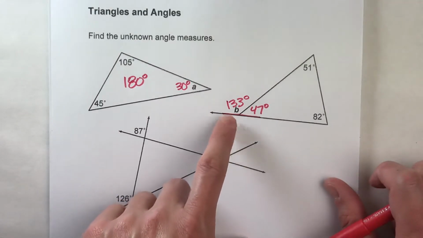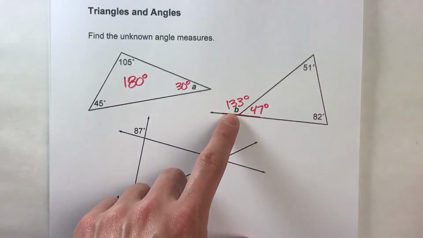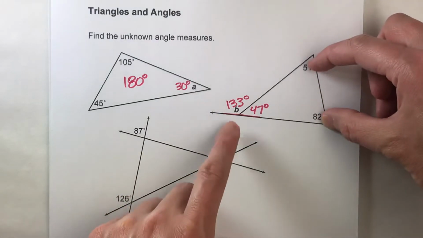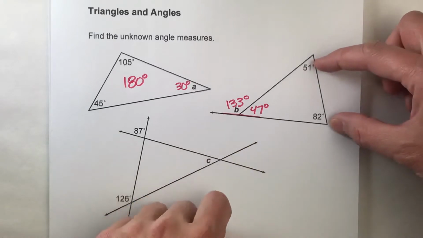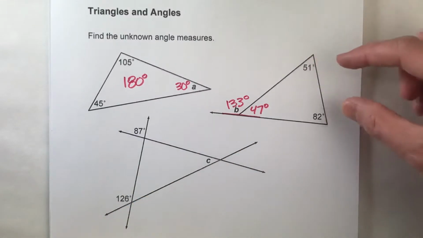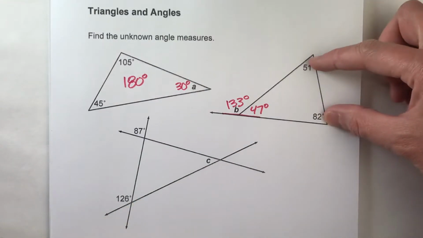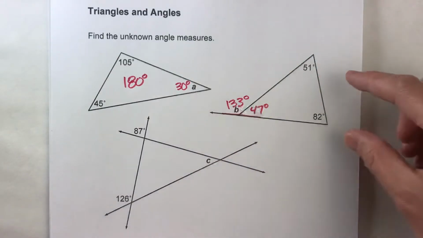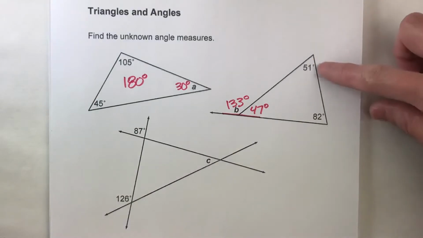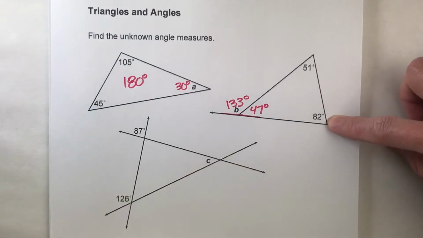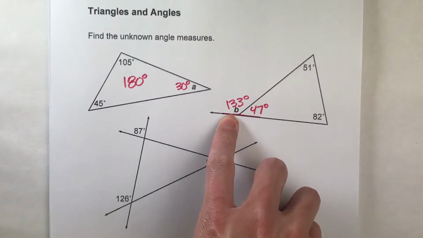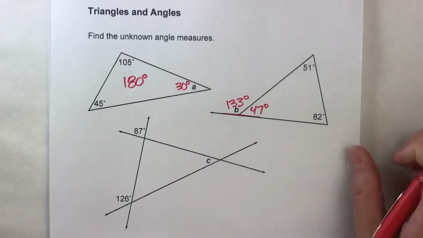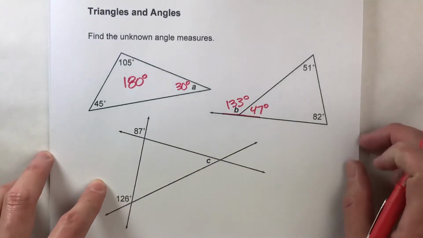All right. Now the second way I could have found this angle is there's a relationship between the exterior angle and the interior angles that are not next to it, the remote interior angles. Turns out these two angles added together will always equal that exterior angle. All right, so if these two add up to, notice 51 plus 82, 133 degrees, which is exactly the same as that exterior angle.